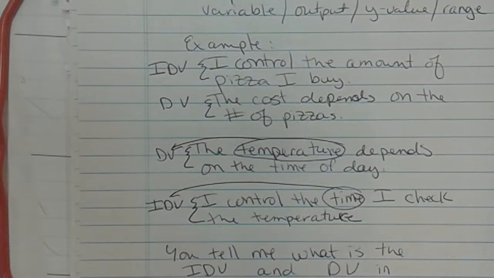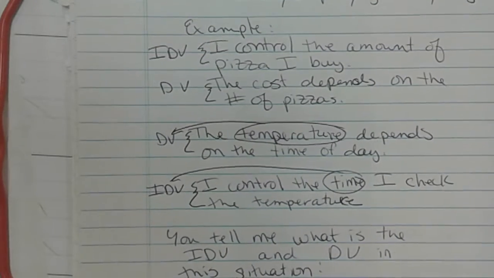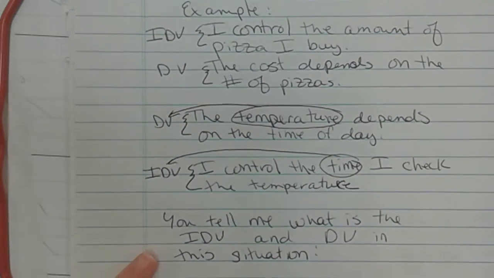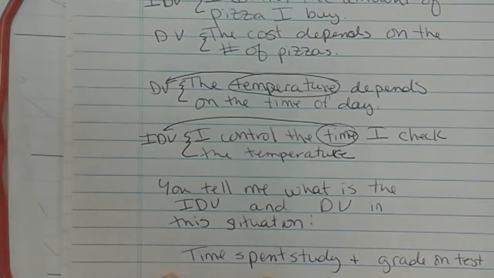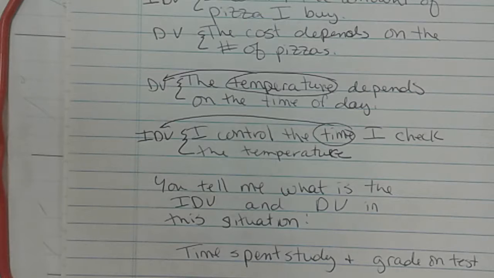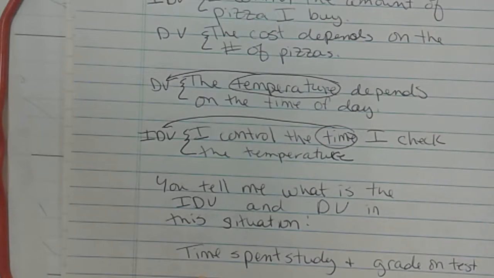So you tell me what is the case in this situation. If I had the situation, time spent studying and grade on test, what is the independent variable? What is the dependent variable? So think about that. Pause the video if you need to and think about it. What do you have control over? And what is ultimately the outcome of it?